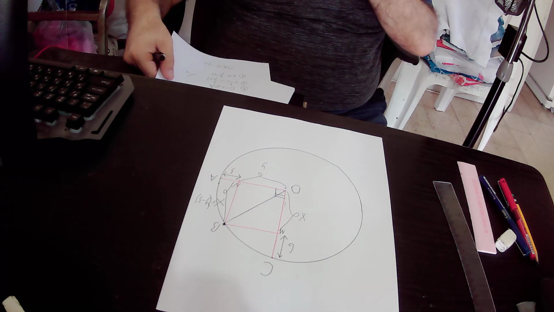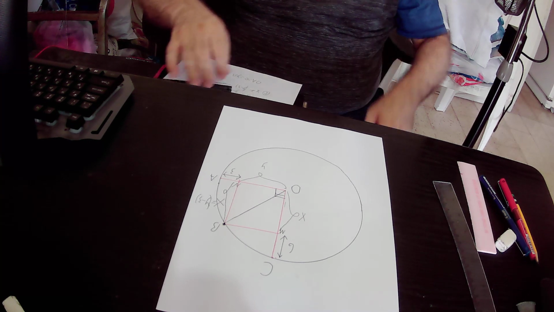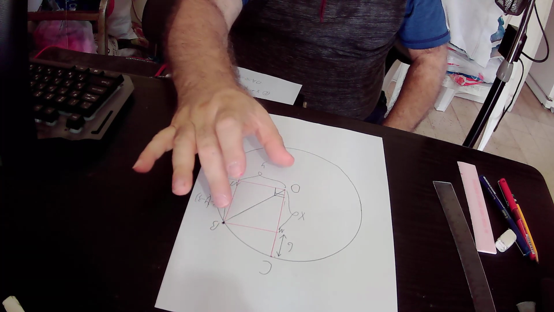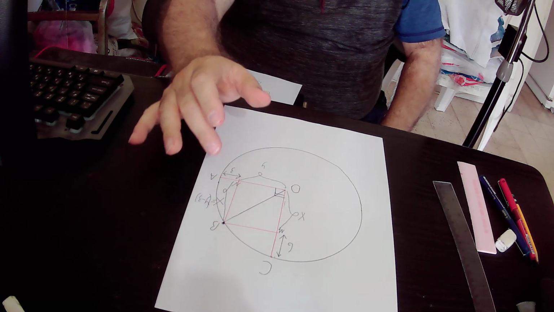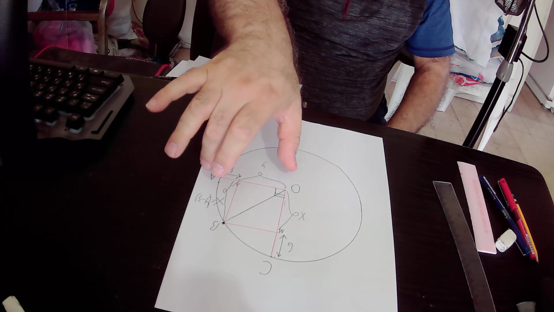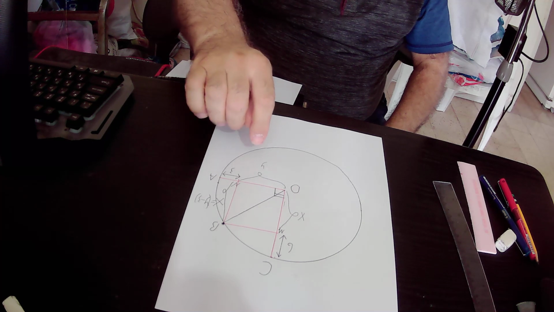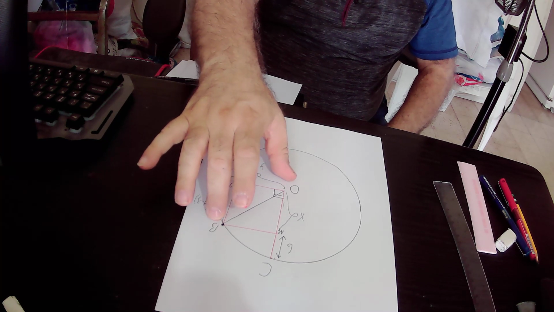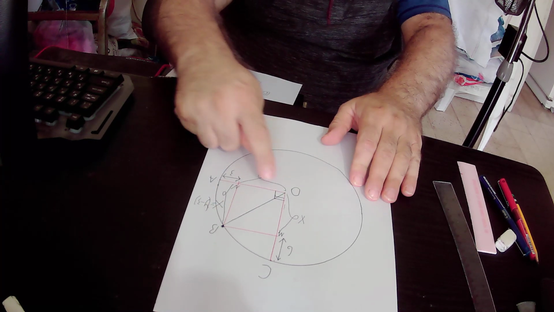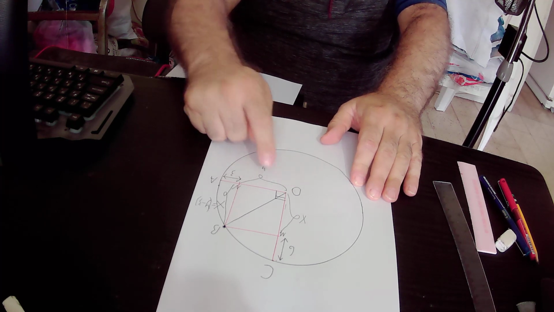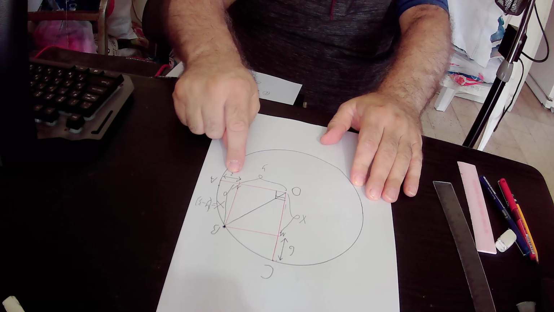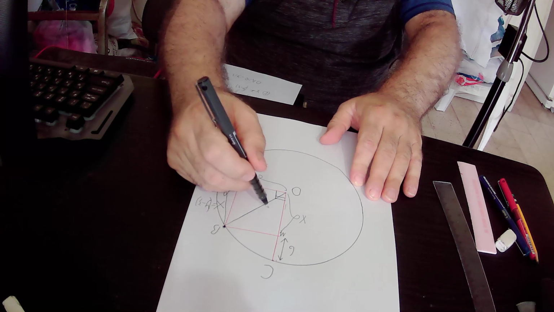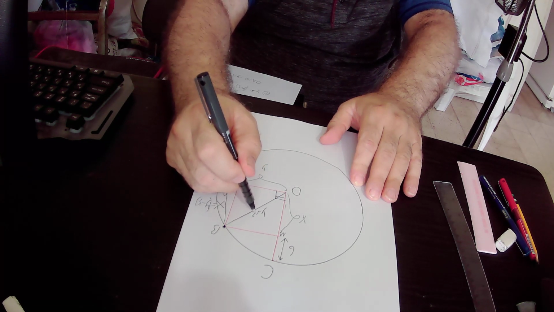But we know that OB is also the radius of this circle, and OA is the radius also. So if the radius OA equals Y plus 3, then the radius OB also equals Y plus 3. And OB is also the radius of the circle, so it will also equal Y plus 3. Okay?